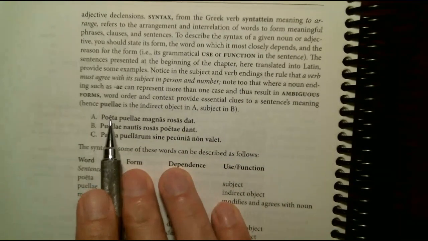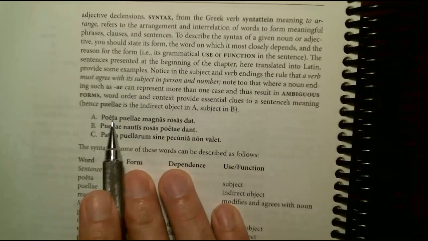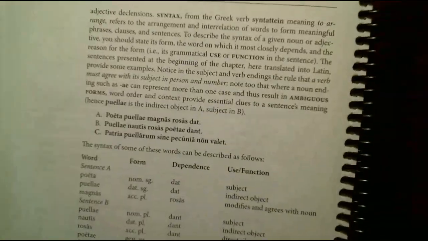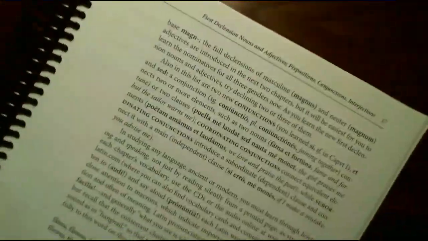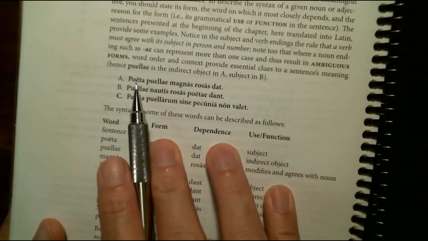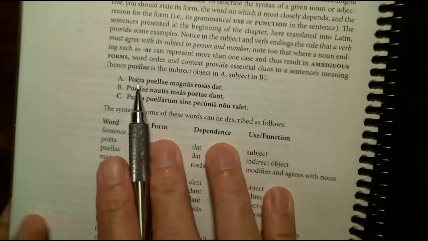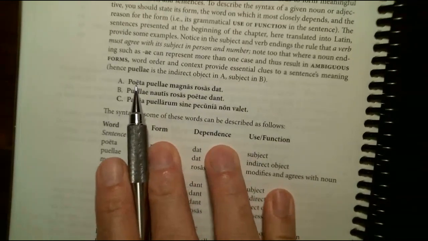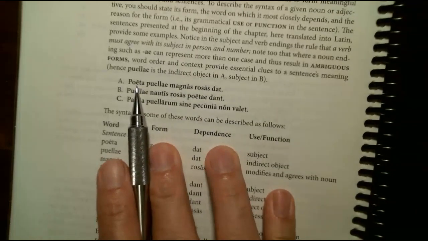So I know poeta is nominative, singular, and feminine. Actually, I think it might be masculine. In Greek, it's masculine. We'll look it up later. Let's just call it first declension for now. It's a, okay? I'll have to look up to see if poeta in Latin is masculine. In Greek, it is. Poeta, not to distract you. Nominative, singular. It's the subject. So the poet is doing something, okay?